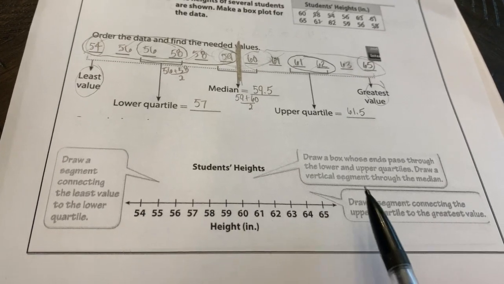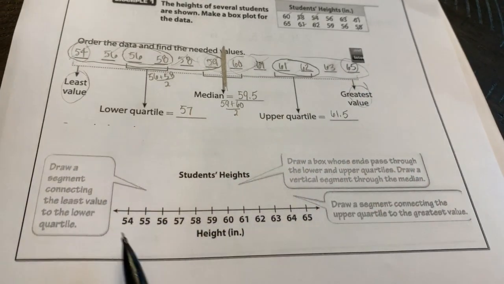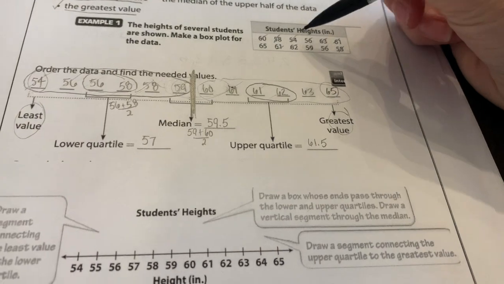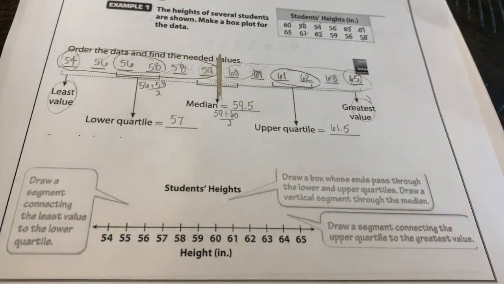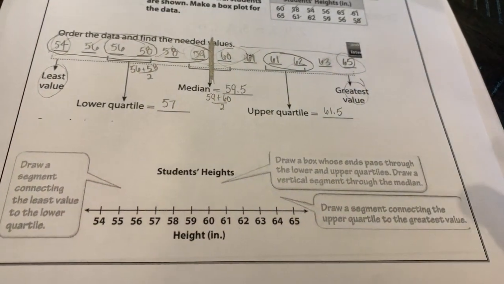You create a number line, and you only need to account for the numbers that are in your data set. So you don't need to start from 0 or start from 1 or anything like that. So if your lowest value is 54, you can start at 54, and then you can just go up to where your highest value is. There's nothing wrong with that.